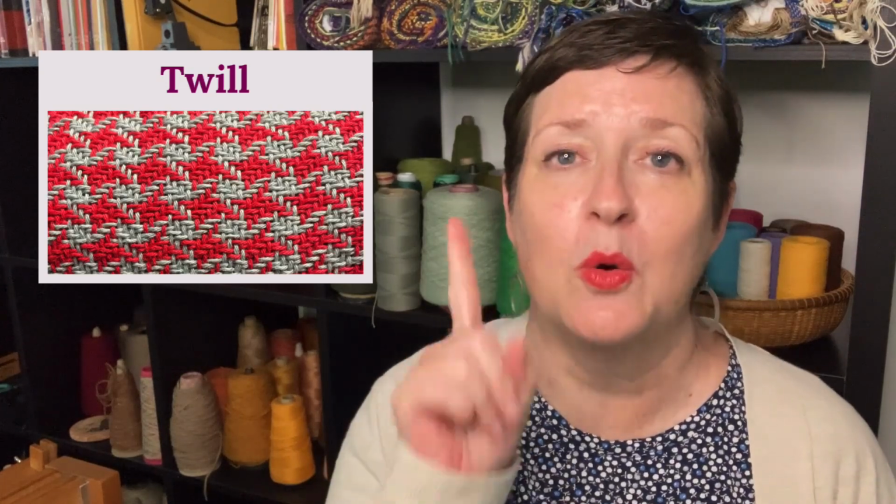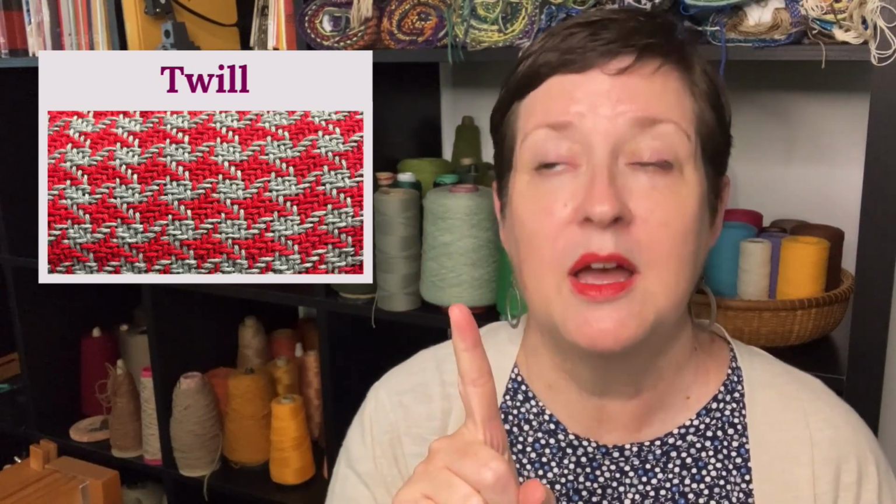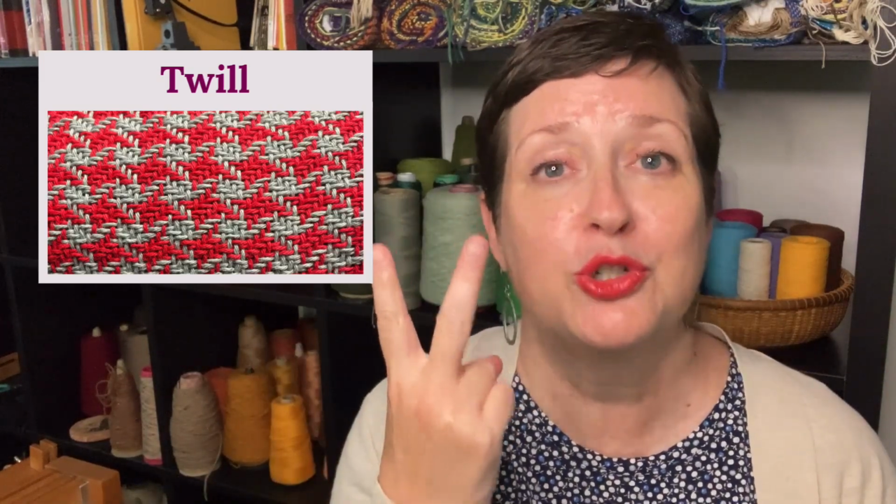Next up is twill. Now, you'll remember that twill made the list in the previous episode with the 1-shuttle weaving patterns, but twill is a huge category and there are certain variations of twill that require 2 shuttles. And you need 2 shuttles for color reasons, because to create a certain effect, you need varying colors.